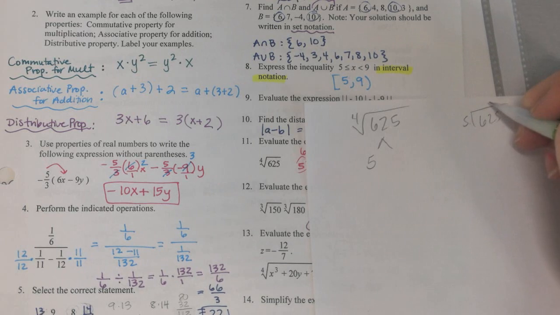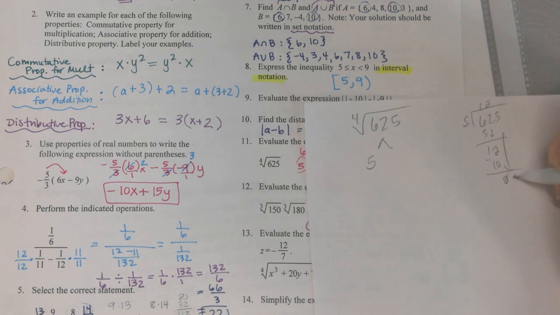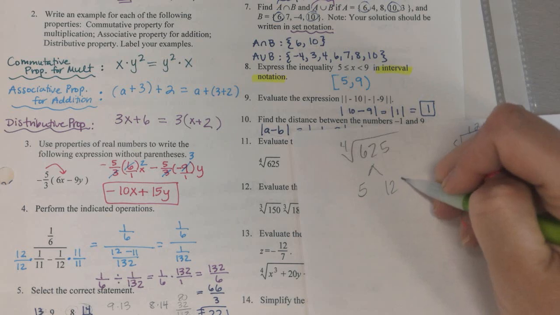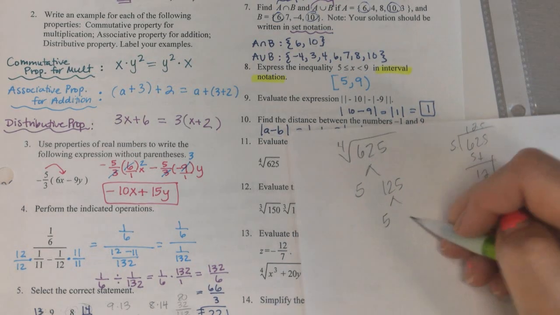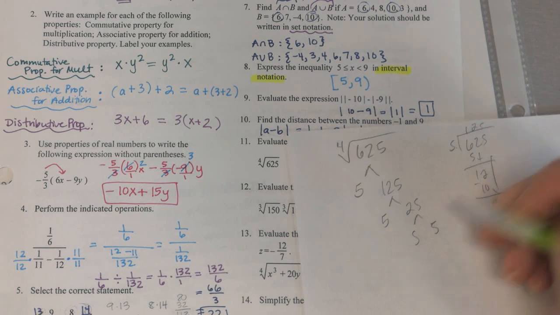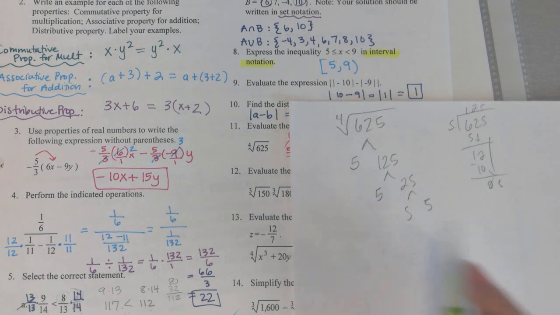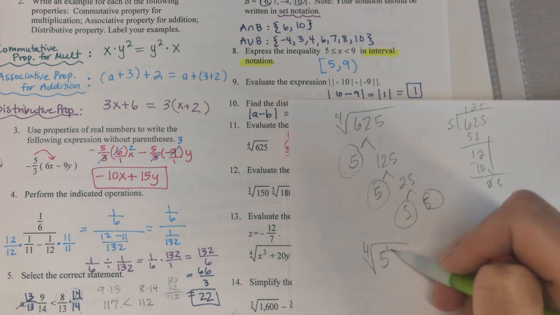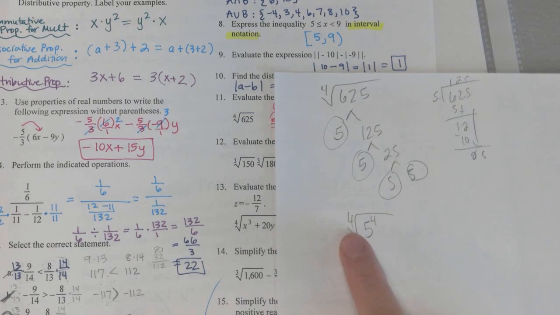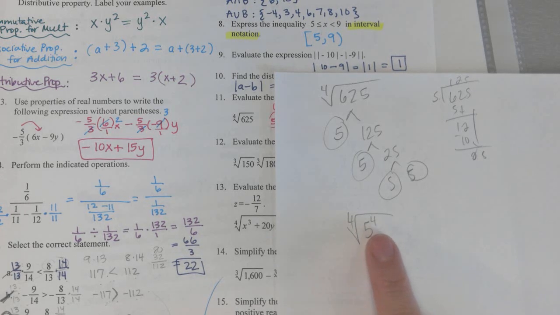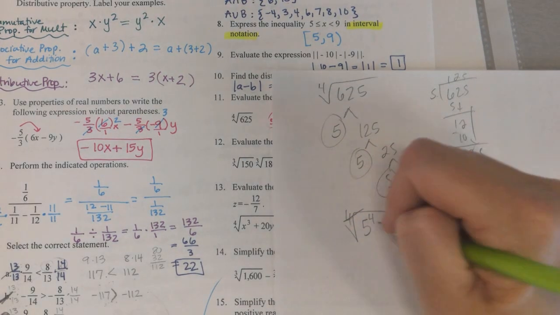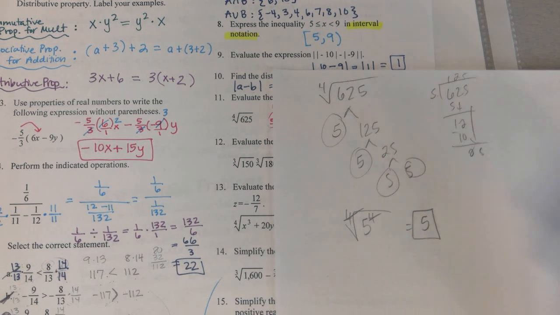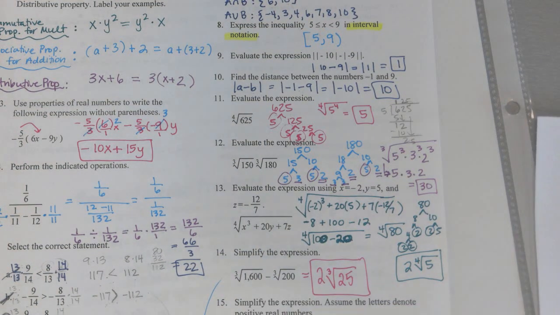So 5 goes into 62, well, 6 1 time, goes into 12 2 times, goes into 25 5 times. So 125, and then this would be 5 times 25, 5 times 5. The reason why you write it like this is because now you have the 4th root of 5 to the 4th. We know the 4th root and the 4th power do what? Yeah, they cancel each other out. They undo one another. So then this is just 5. That's how you get your whole number of 5.